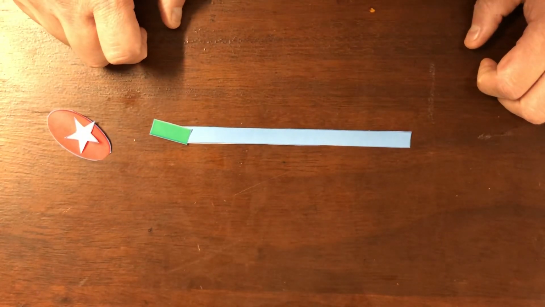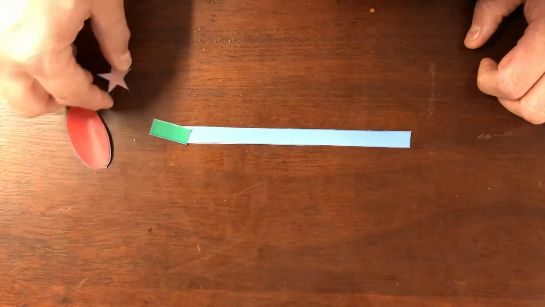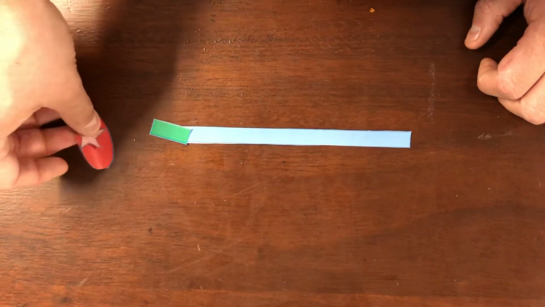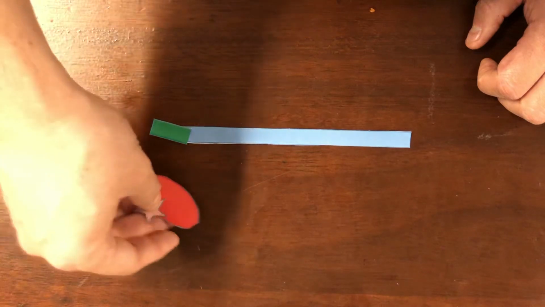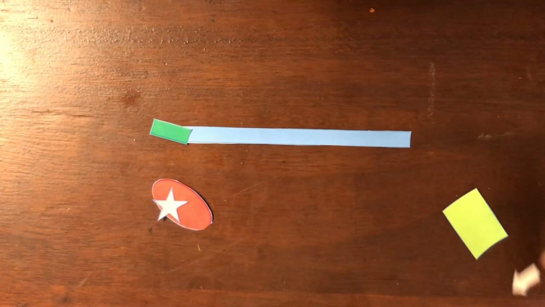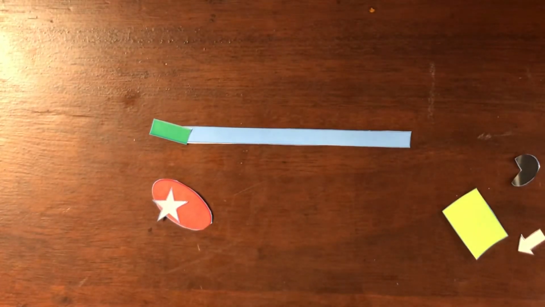Hopefully that helps. I've given you a copy of these yourself to use. You can play with these yourself, or you can just drag them around the computer screen if you don't have the printing facilities or a pair of scissors.